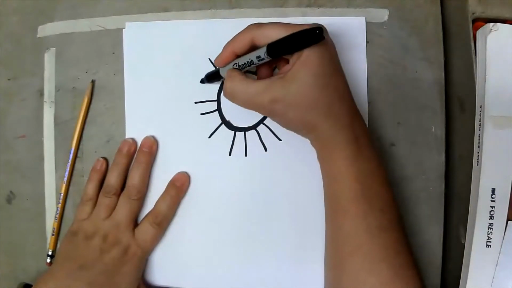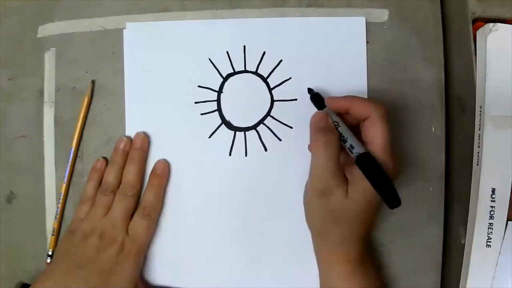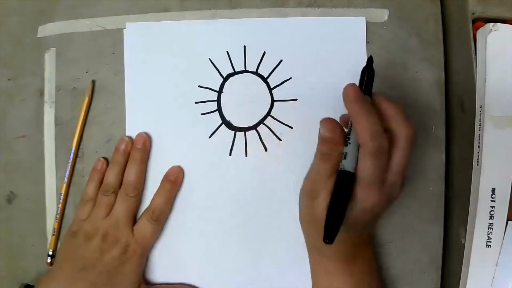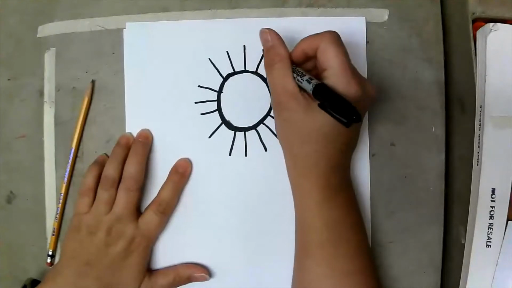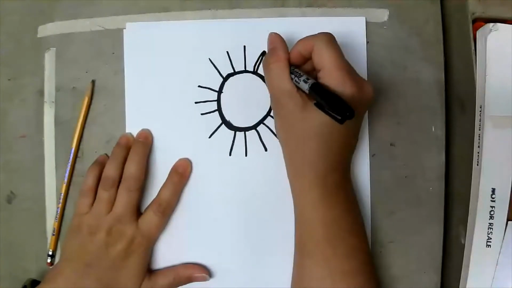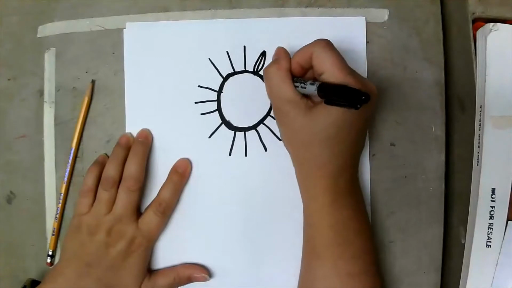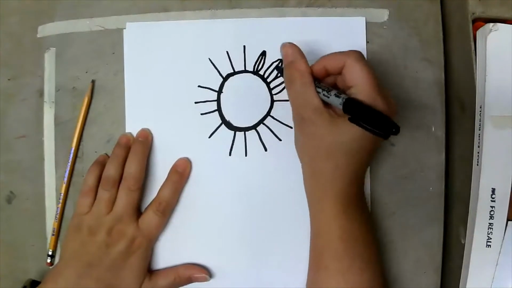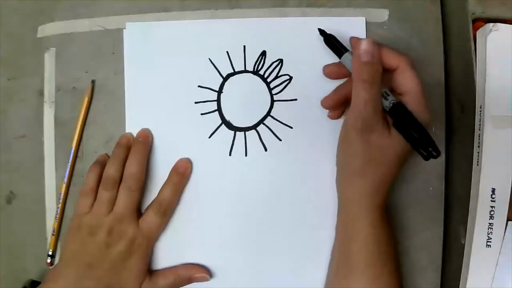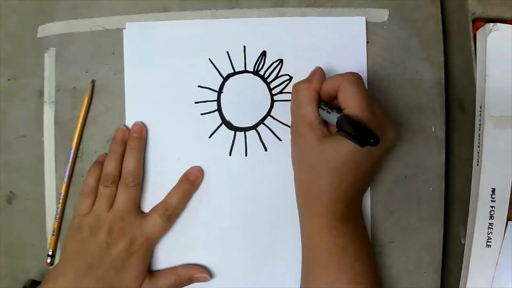Okay, so this is kind of giving me a guide to go by. So then once I have all of those lines in there, I'm going to go back and do this on either side. I'm going to try to make them wide enough though to connect. I didn't quite do that on this first one. Oops.